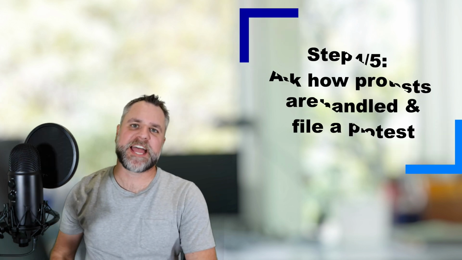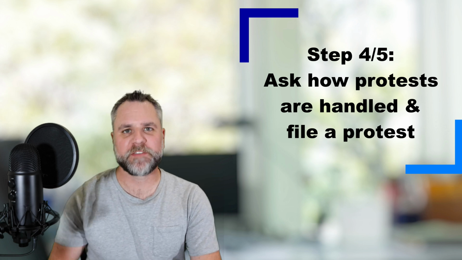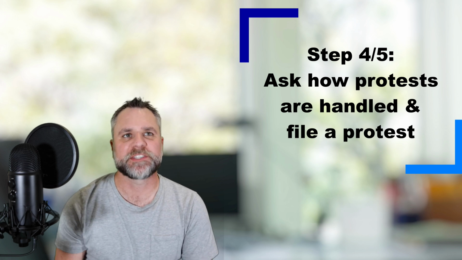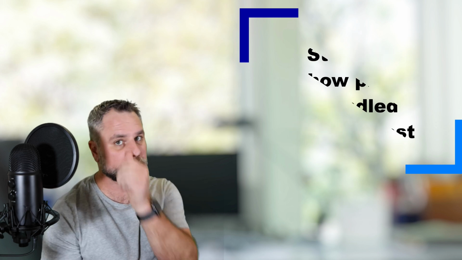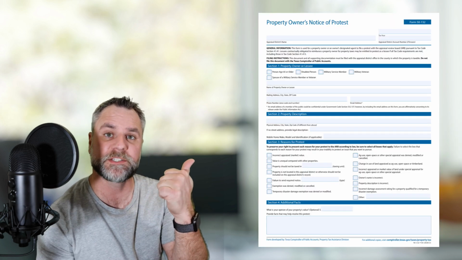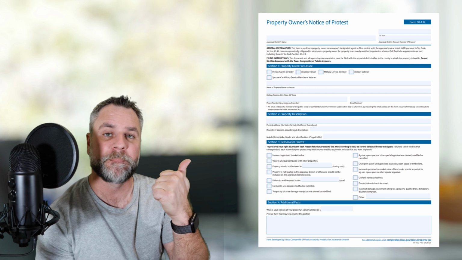Step number 5 is to actually file your protest. You're going to fill out a form provided by your county appraisal district, or send a short letter to the chief appraiser at the Central Appraisal District stating that you are protesting your property taxes. This form is one that's used in Texas. Take a quick look at that.